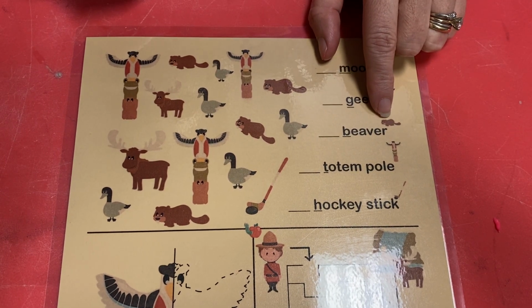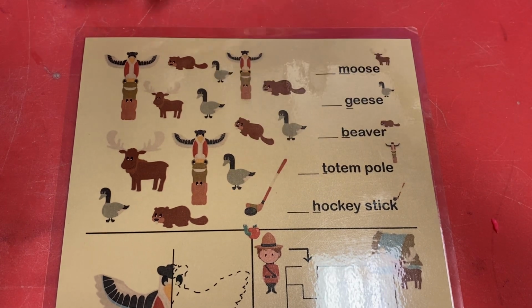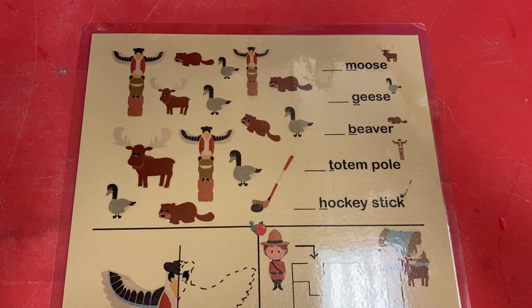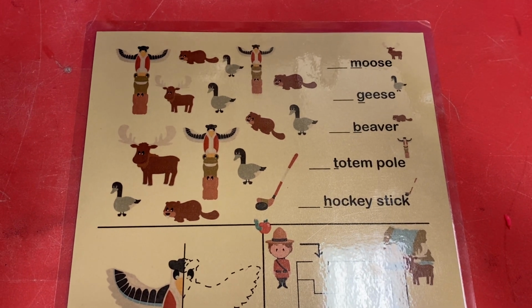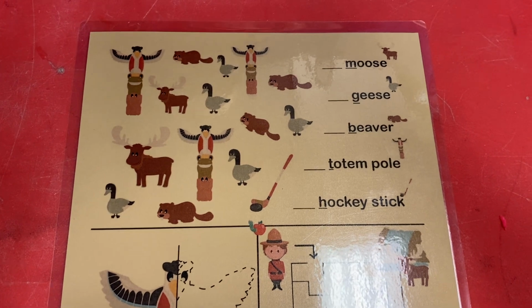Beaver, totem pole, and a hockey stick. Canada is very famous for their hockey. They do not play. They love, love, love, love their hockey. Do you like hockey? I do. Yep. Yeah? Yep. All right.